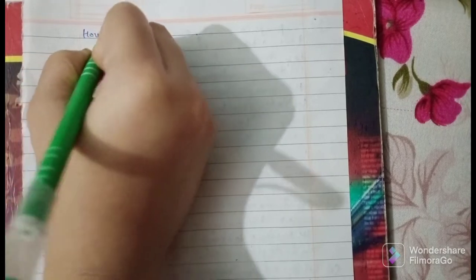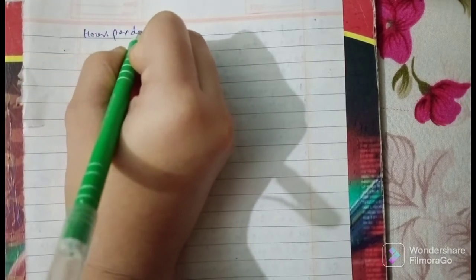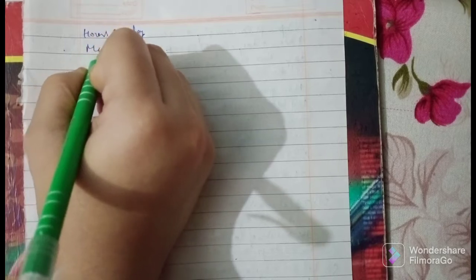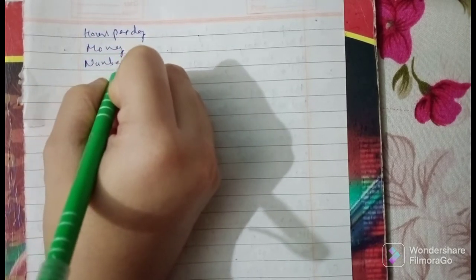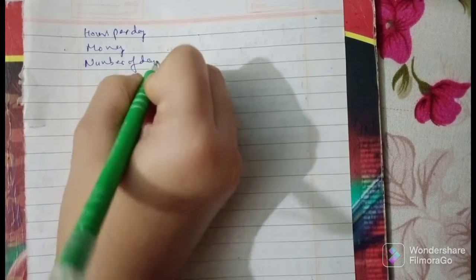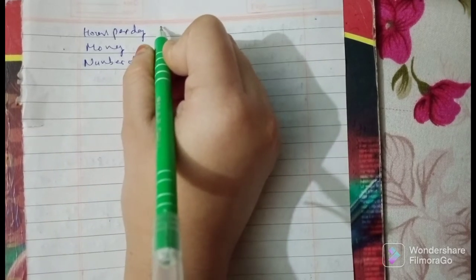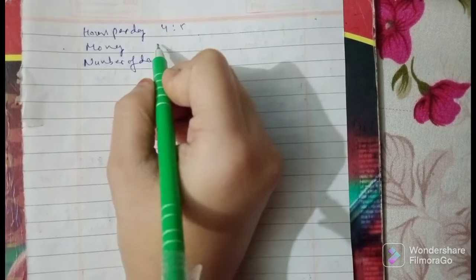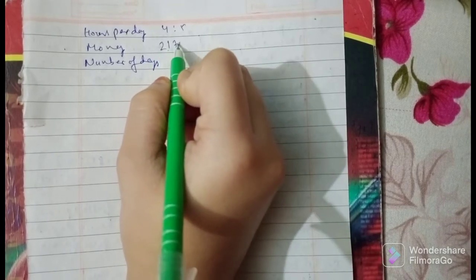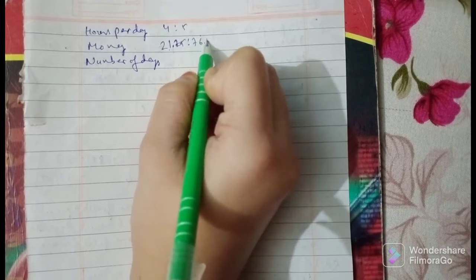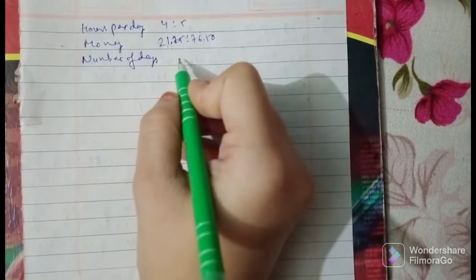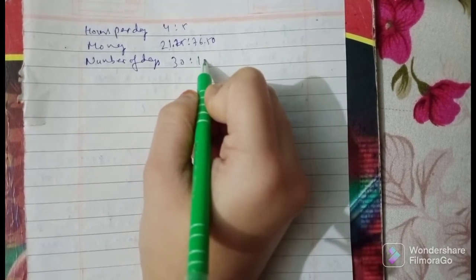So now talking about the hours per day, money, and number of days. So hours per day is 4:5. Money is 21.25 ratio 76.50, and this is 30:10.